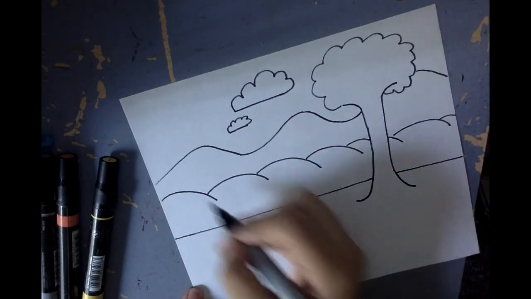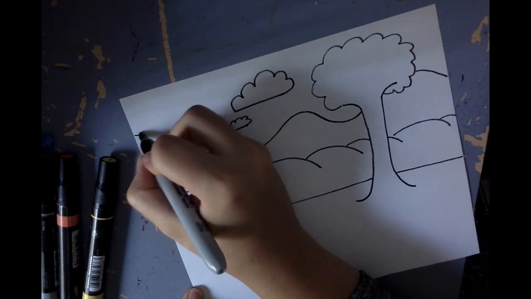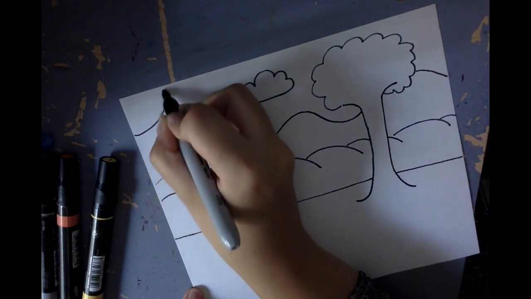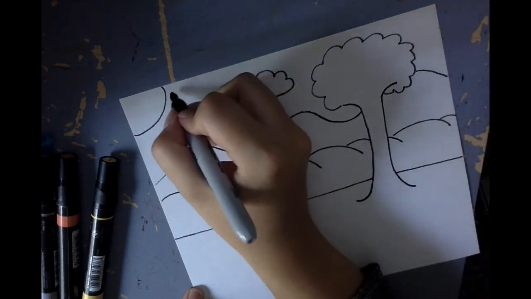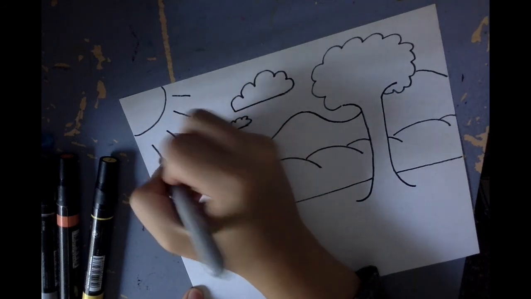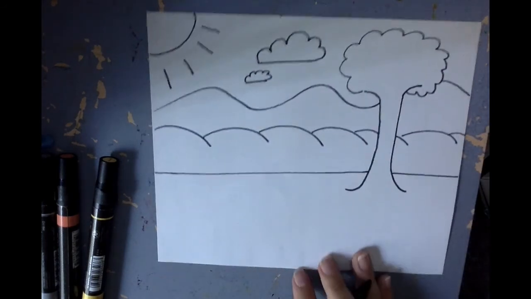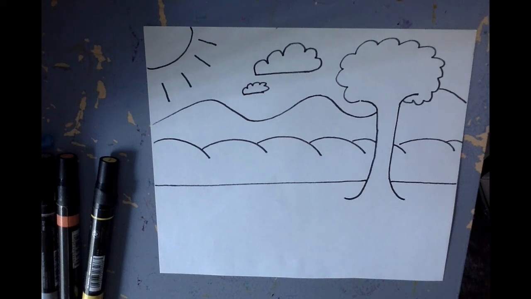If you want, you can add the sun in the corner. This part's up to you. I'm going to do a little curved line and then some lines coming out. Now that we have our picture, we are ready to add some patterns.